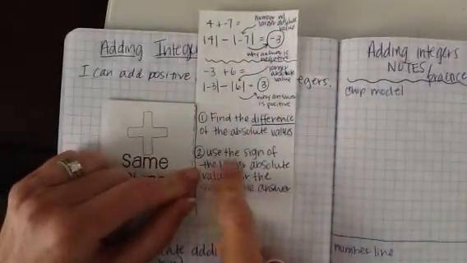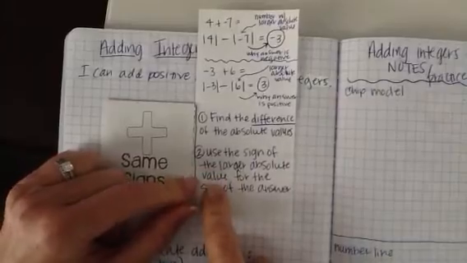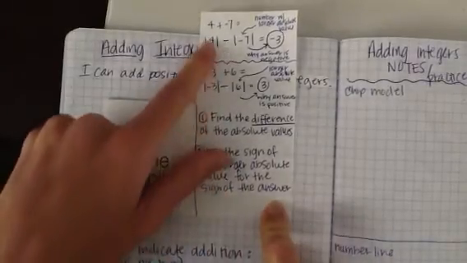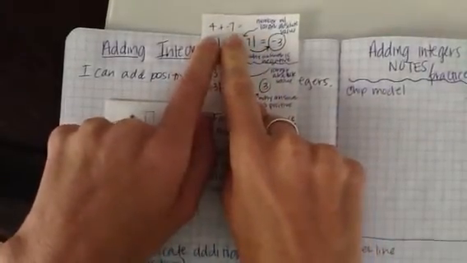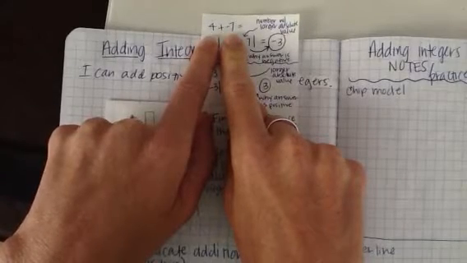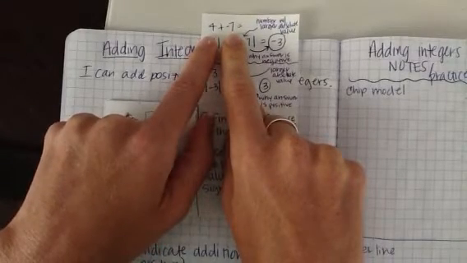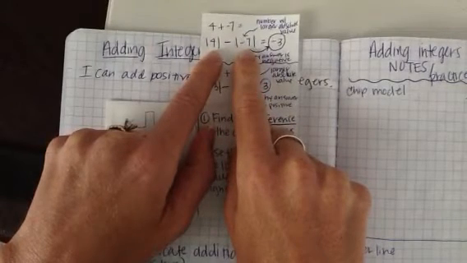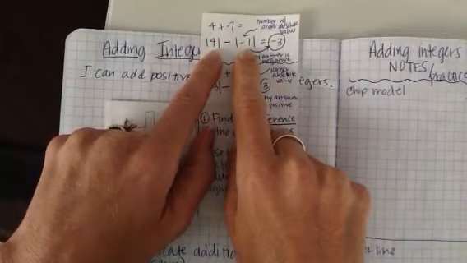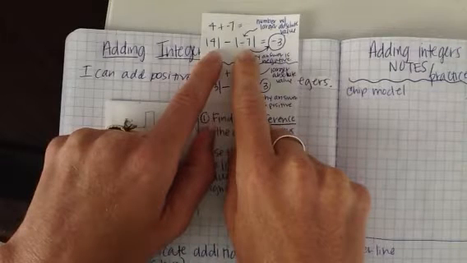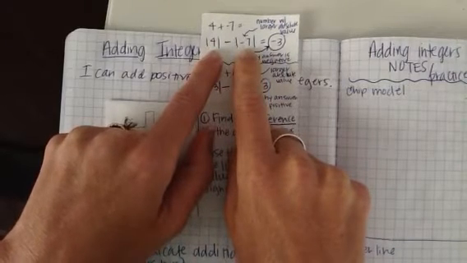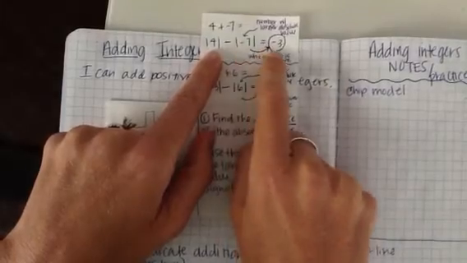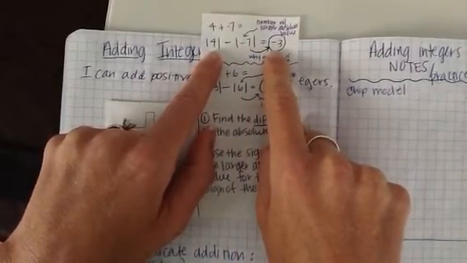Then the second rule says use the sign of the larger absolute value for the sign of the answer. So we're looking at which has a larger absolute value. Is it 4 or is it negative 7? Well, we just calculated the absolute values, and we know that negative 7 is further from 0. So therefore, it has a greater absolute value. So because negative 7 has a greater absolute value, the sign of the answer is going to be negative.